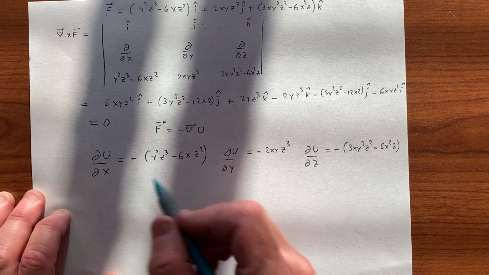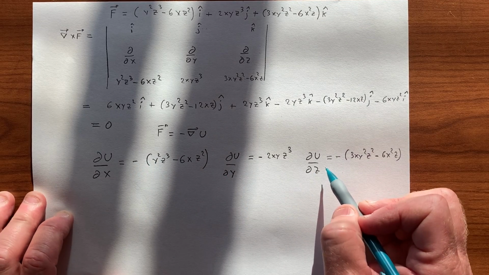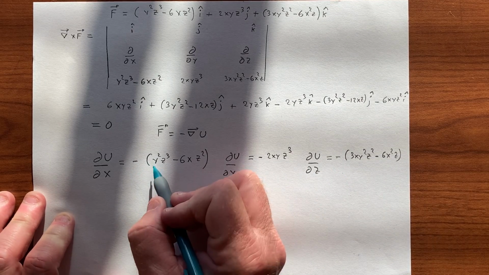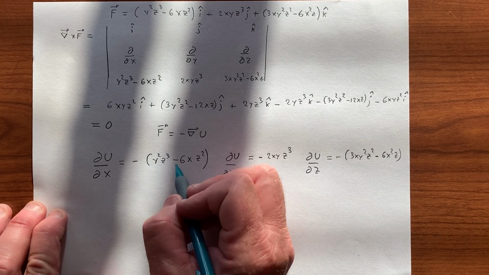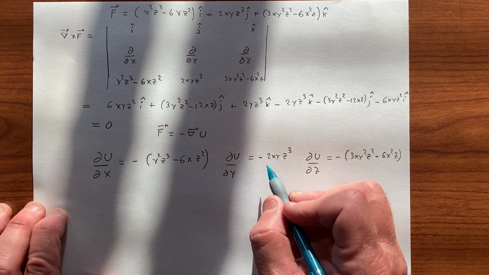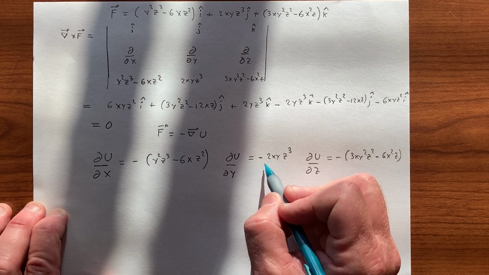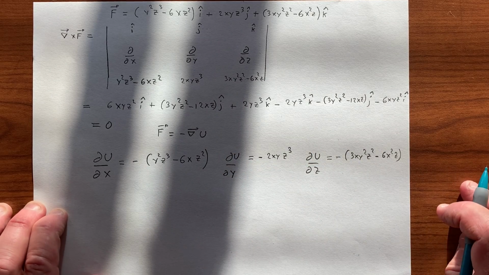And so if we integrate this one in x, this one in y, and this one in z, we'll get U. Here we'll get up to some constant, some function of y and z, because we're integrating in x. This one some function of x and z, and this up to some function of x and y, and then we'll see what these functions have to be.